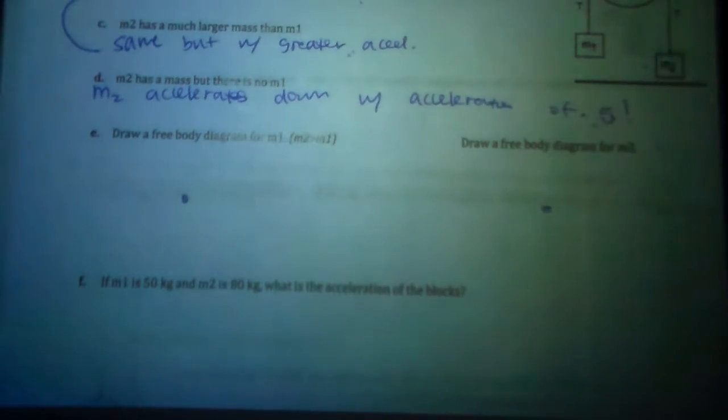All right, I want everyone to draw your free body diagram for M1. You can pause while everyone is drawing their free body diagrams.